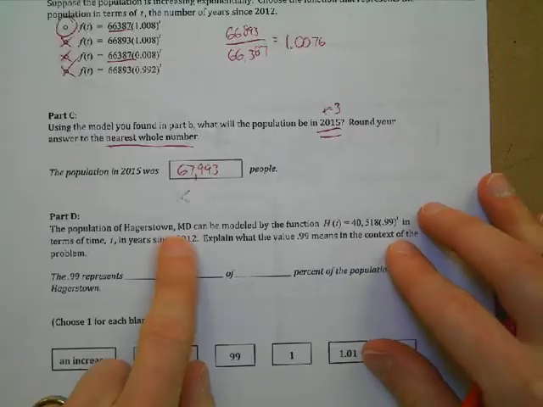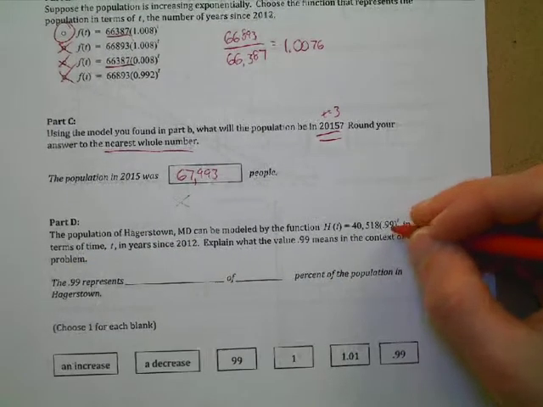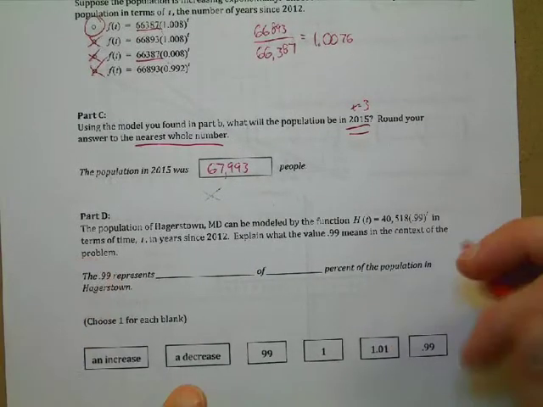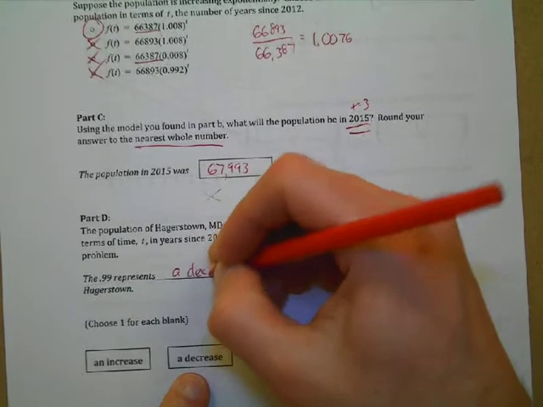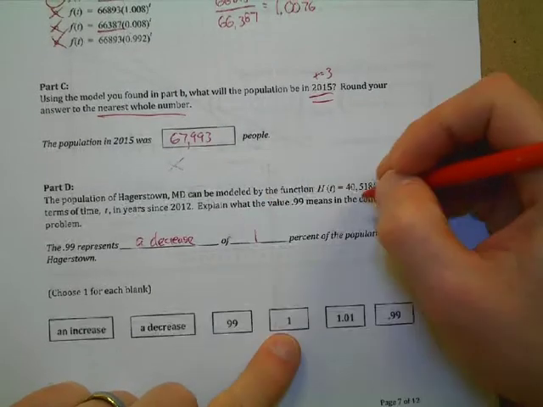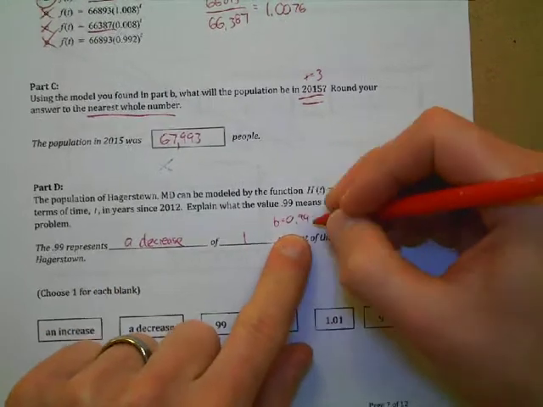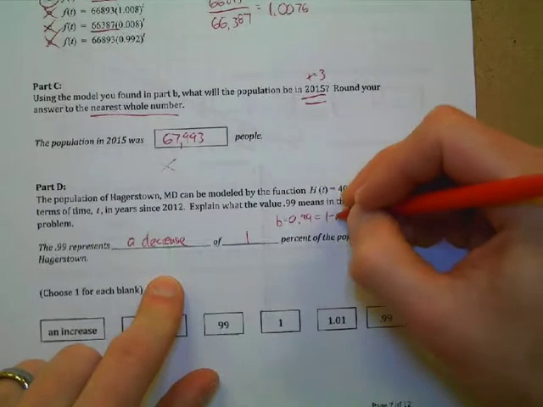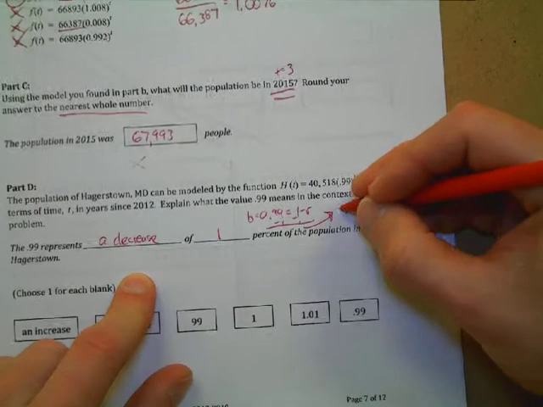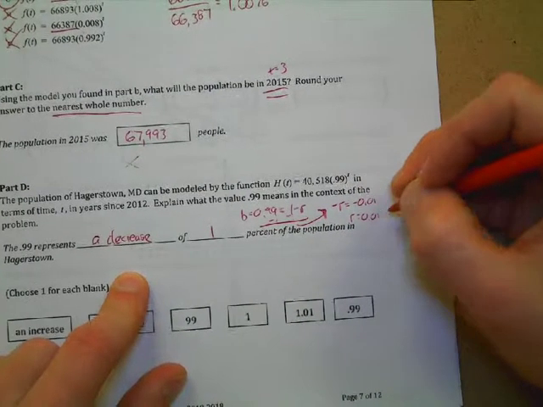Population of Hagerstown, MD, can be modeled by the function h of t equals that in terms of year. Now you can see here we have a decay, right? Explain what the value 0.99 means in the context of the problem. The 0.99 represents a decrease, because it's less than 1, of 1% of the population in Hagerstown. b is 0.99 here, which is equal to, since it's a decay, 1 minus r. Subtract 1 from both sides, and you get negative r is equal to negative 0.01, which means r is 0.01, which is 1%.